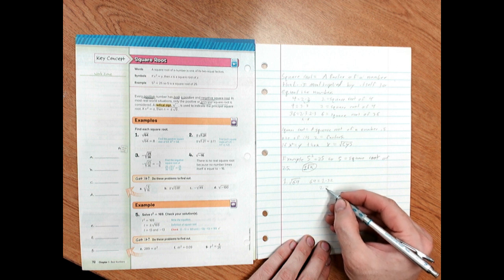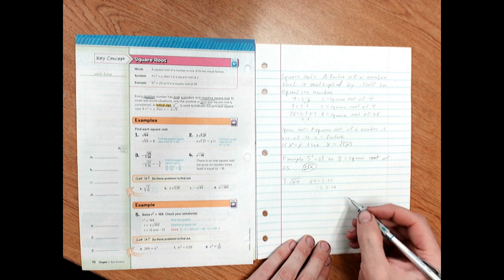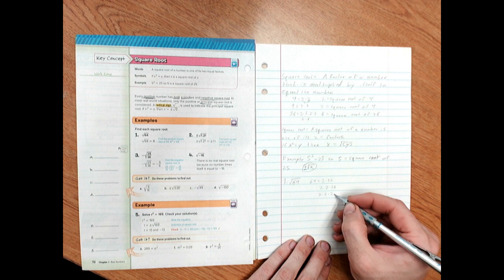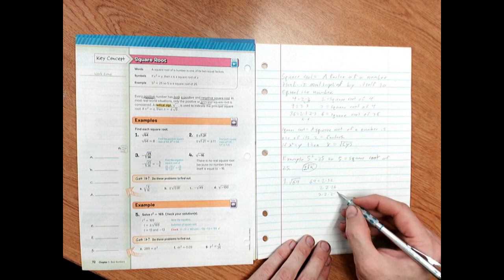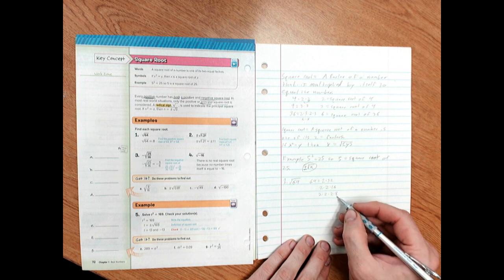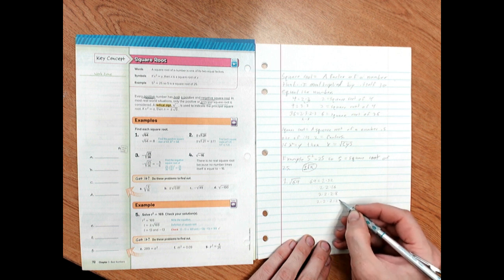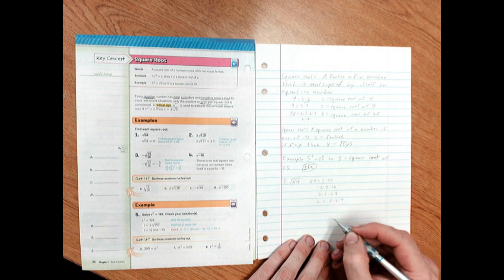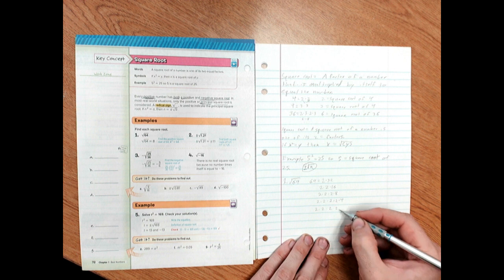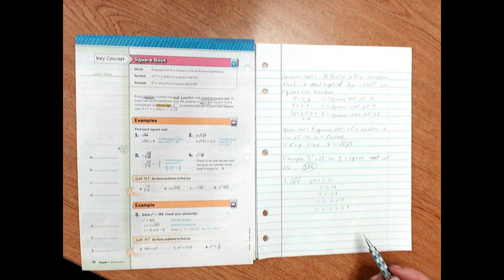Yes. Now we have 2 times 2 times, what's 32 divided by 2? 16. Can we still pull out a 2? Yes, we can. 2 times 2 times 2 times, what's 16 divided by 2? 8. 2 times 2 times 2 times 8. Can we divide 8 by 2? Yes, we can. 2 times 2 times 2 times 2 times, what's 8 divided by 2? 4. And I think you get the point. times 2. So, what are all the factors?